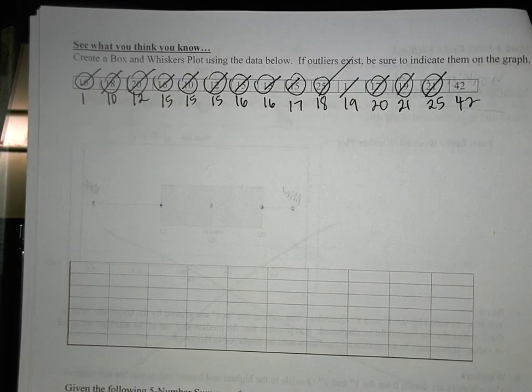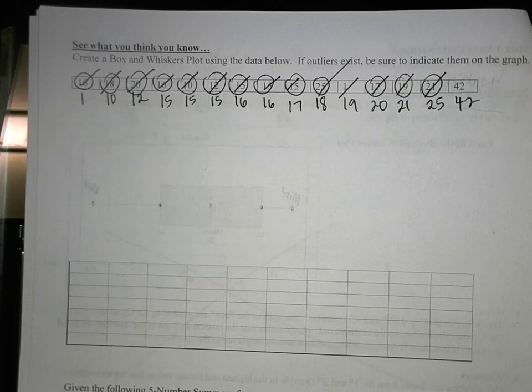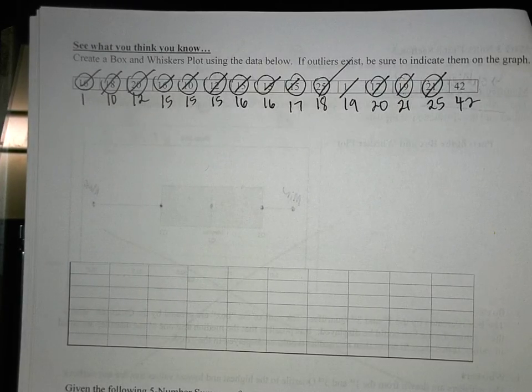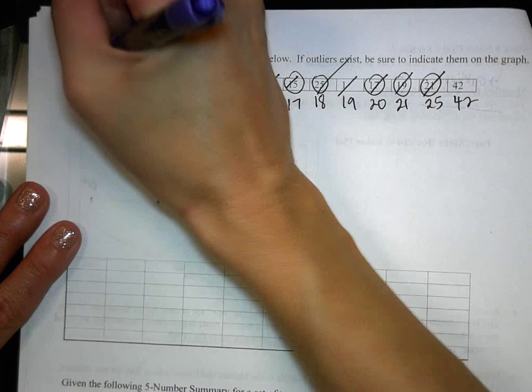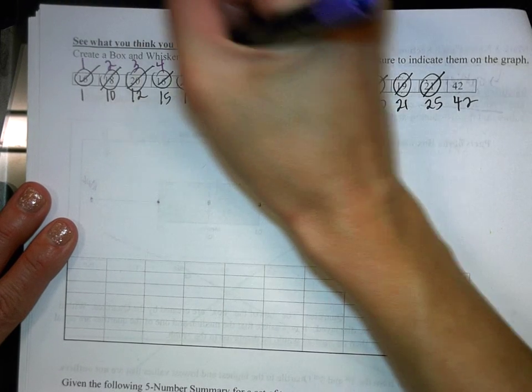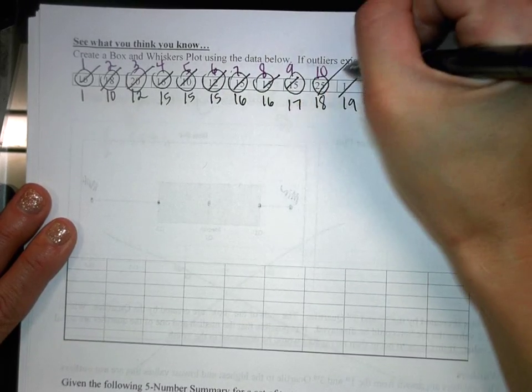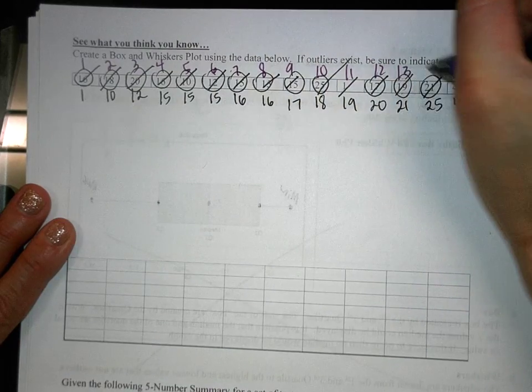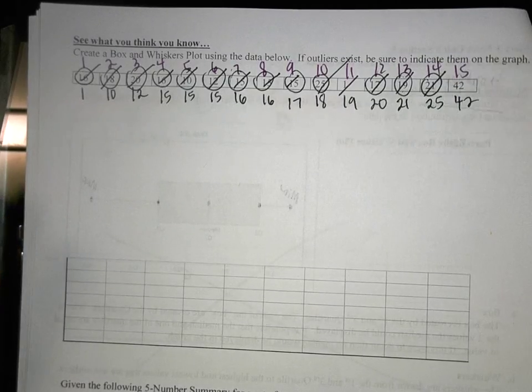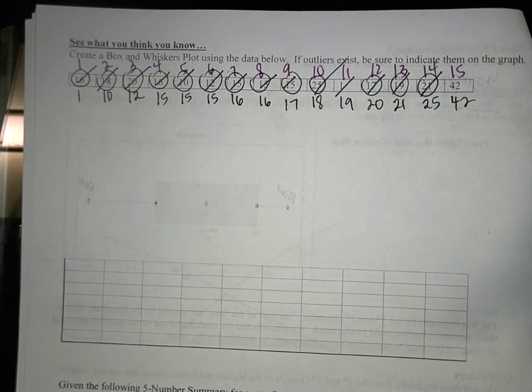Who remembers what's the next thing we're supposed to do on this? So we first have to find our 5-number summary. So in order to find the 5-number summary, you want to know how many pieces of data do I have. And so I'm going to go ahead and number my data set. Okay, so we have 15 pieces of data.